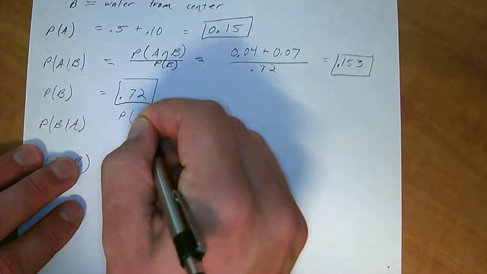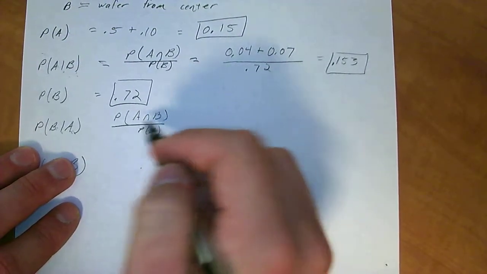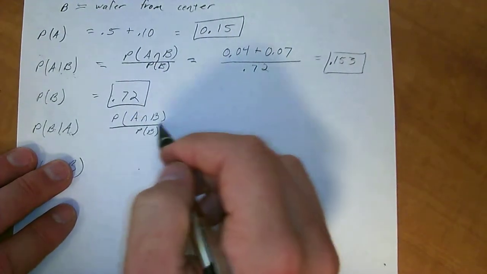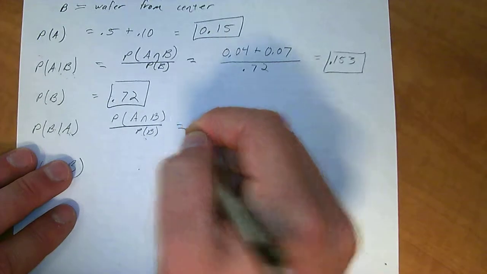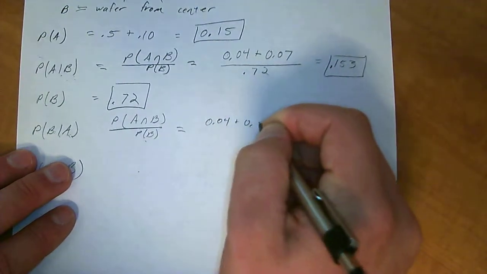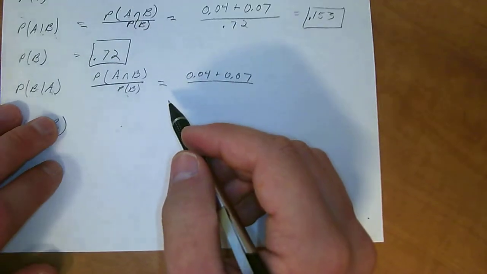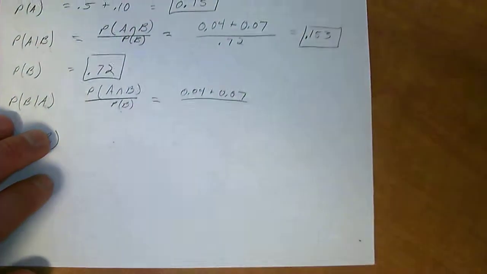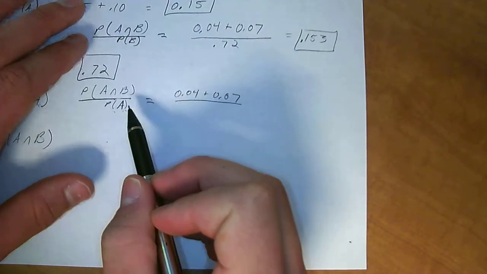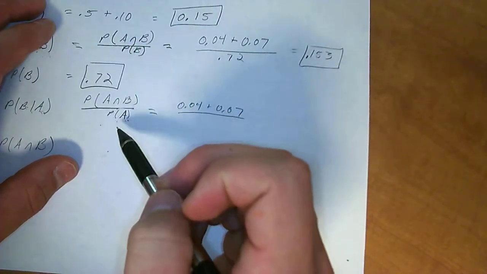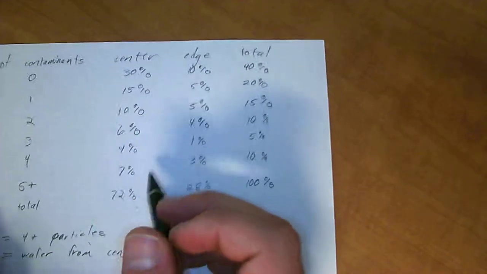So this time it's the probability of A intersected with B all over the probability of A. Now you'll see that between these two, the numerator never changed. It's still the intersection, and it doesn't really matter because an intersection, no matter how you order it, will always give you the same value. So you just change the denominator in order to get the new probability that you need. So in this case, 0.04 plus 0.07 all over the probability of A. Sorry, I don't know why I wrote B right there. You can see that the denominators are different, but the numerators stay the same.